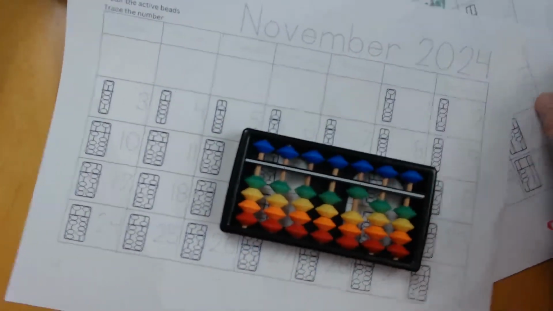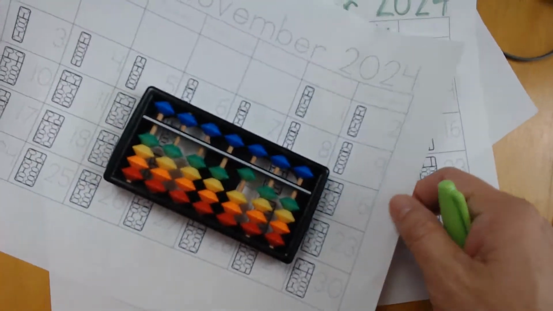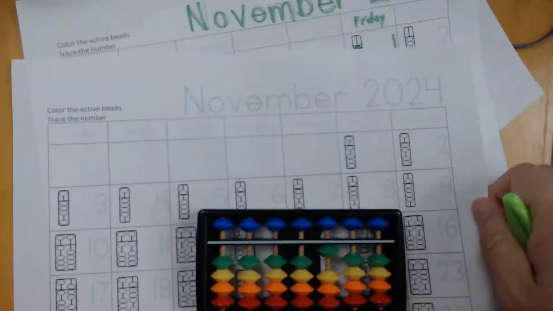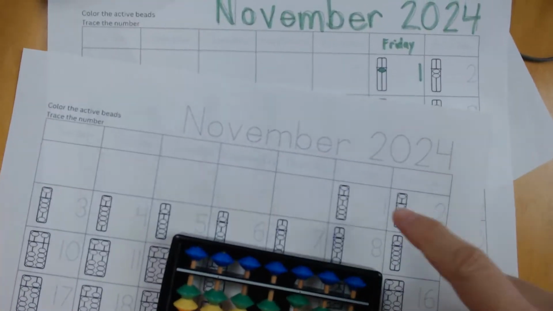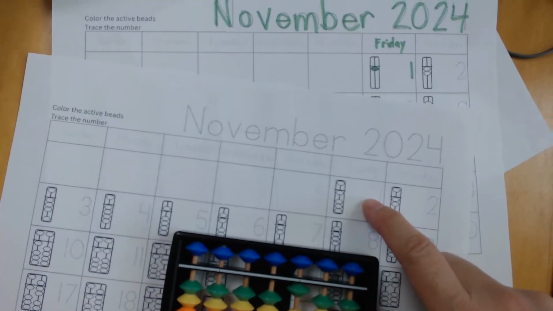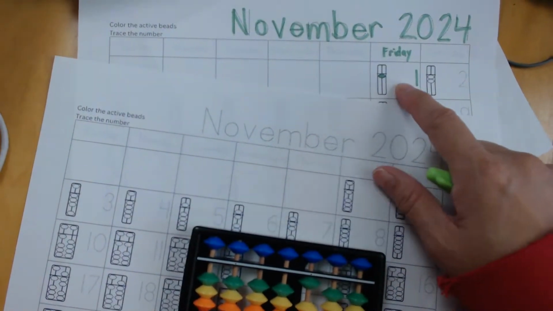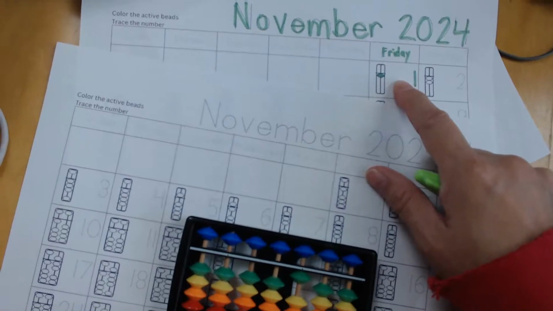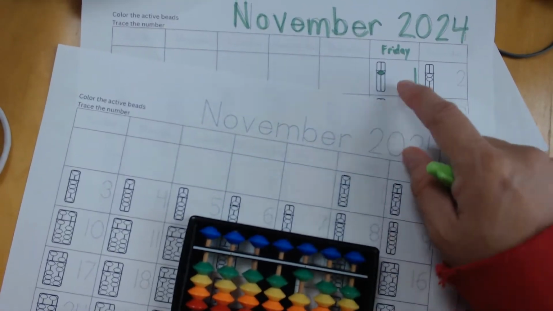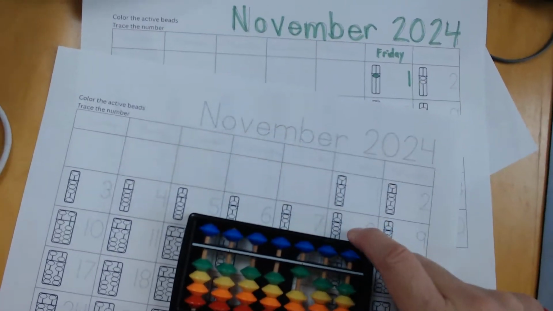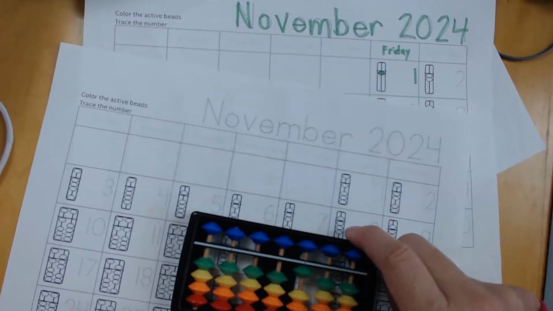So that's how I made these two. That's why they're different, because one is without the extra beads and one is with the extra beads. Depending on how young or how confusing the picture abacus is, I have it where it's simplified.